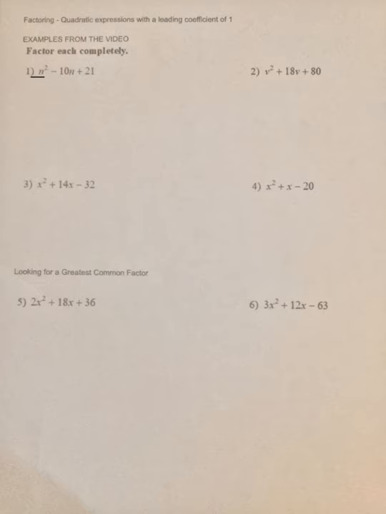Well, if there is no number in front, so if we have a leading coefficient of 1, all you have to do is take the last number, in this case positive 21, and come up with the factors of 21. So we have 1 and 21, and also 3 times 7 is 21, so I have 3 and 7.